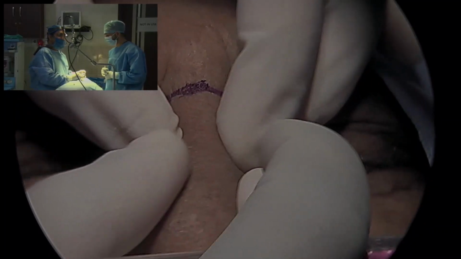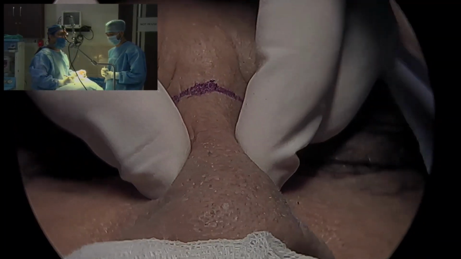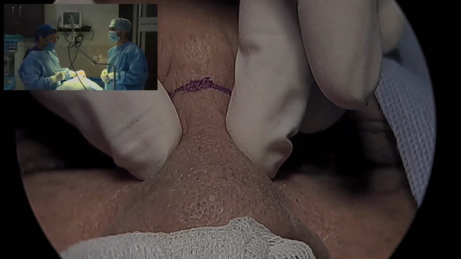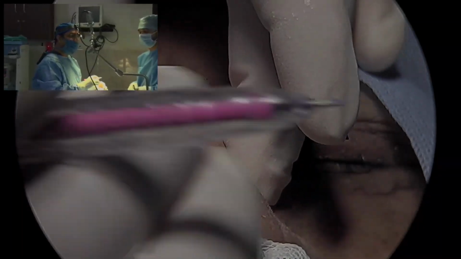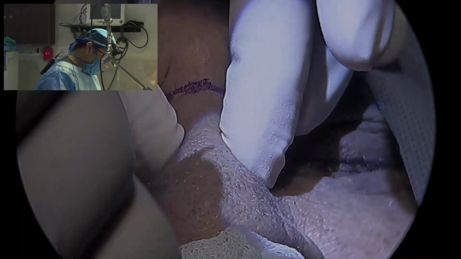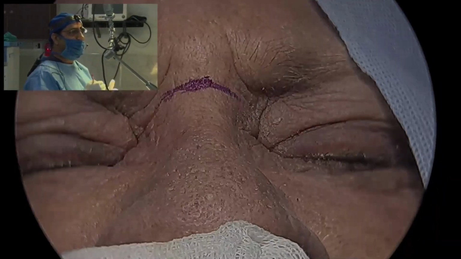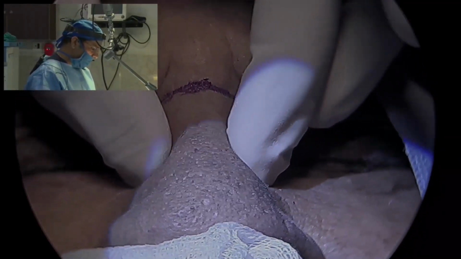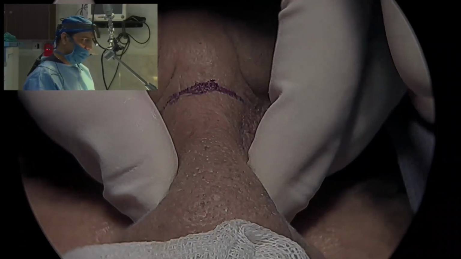Rhinion is an osteocartilaginous junction between the bony part and the cartilaginous part. So there are two important points regarding the rhinion. One is the K area. What is the K area? K area is basically the confluence of four structures: the nasal bone, upper lateral cartilage, the perpendicular plate, and the cartilaginous septum.